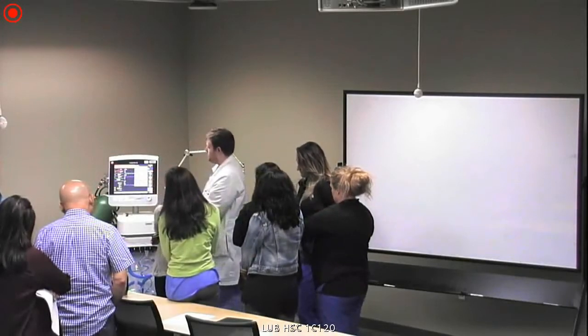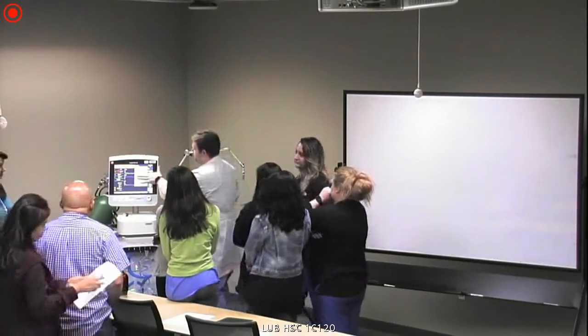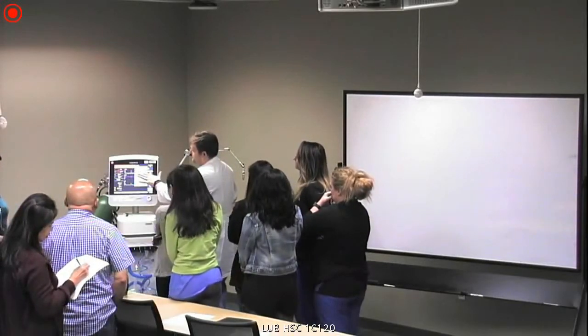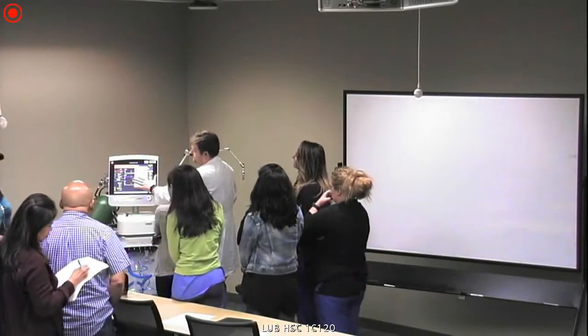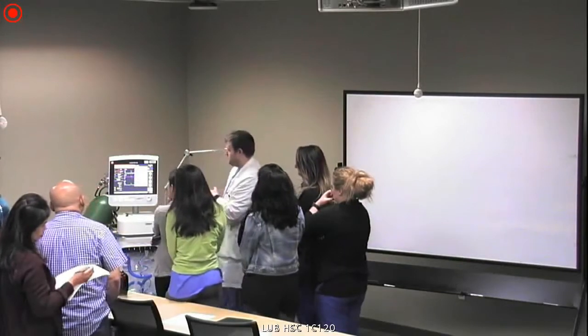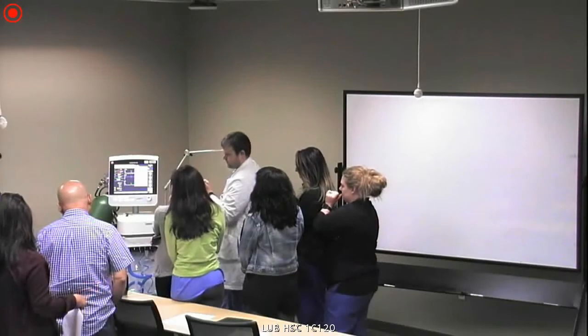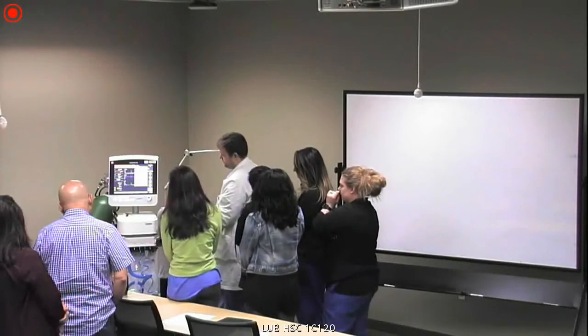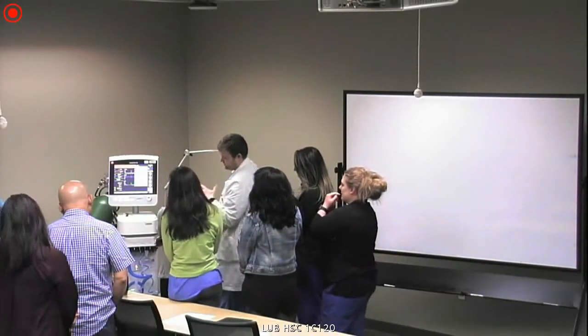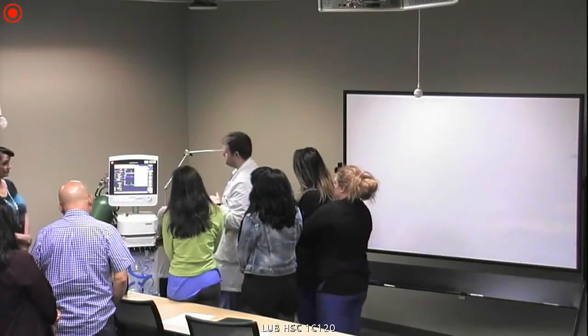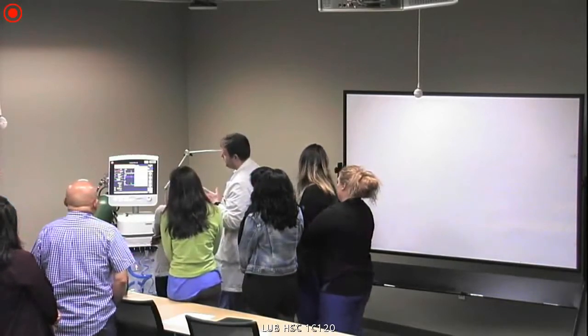And those are really all you need to worry about for this. So that's AC mode, pressure mode, SIMV, and spontaneous, which is pressure support. So those will be the 4 you can get. All the other ones are fancy.